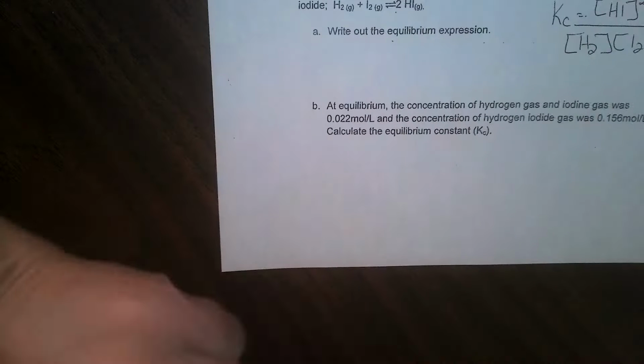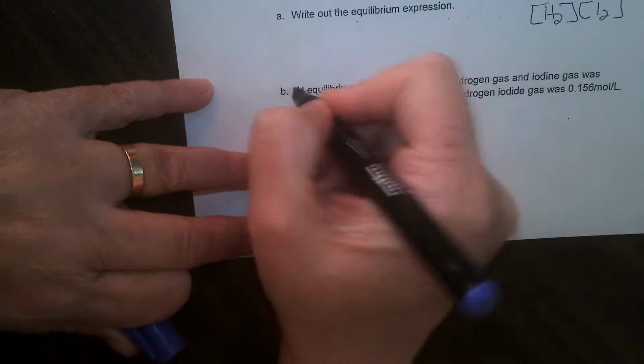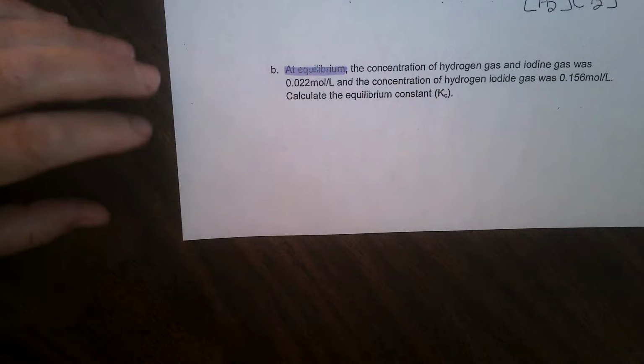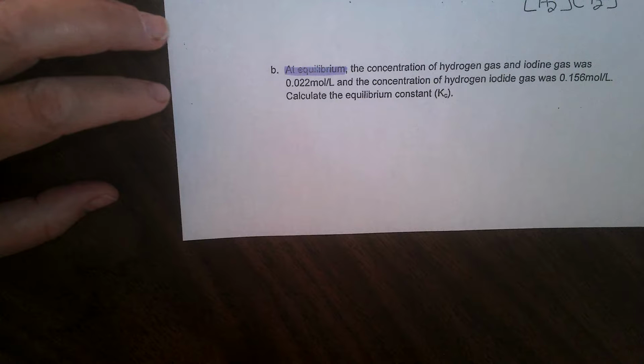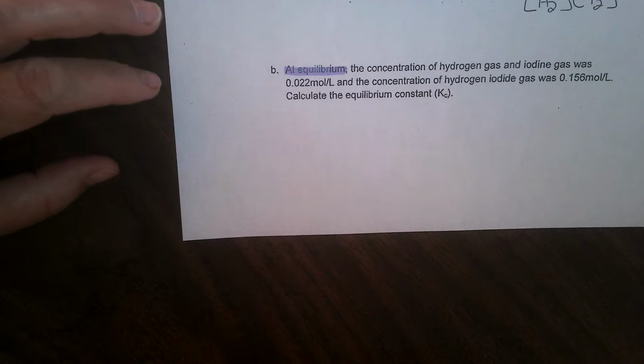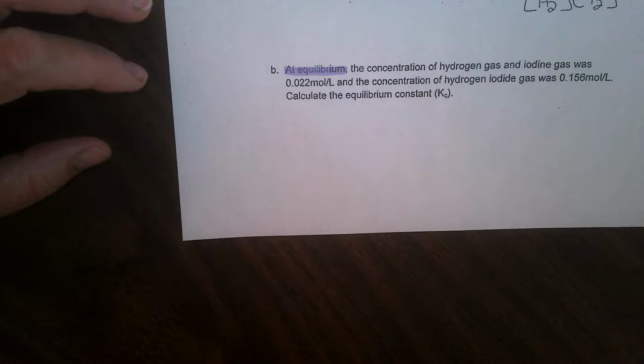It says at equilibrium, this is your key word here. It doesn't matter what the initial concentration is. At equilibrium, that's critical, the concentration of hydrogen gas and iodine gas was 0.022 moles per liter, and the concentration of hydrogen iodide gas was 0.156 moles per liter. Calculate the equilibrium constant.